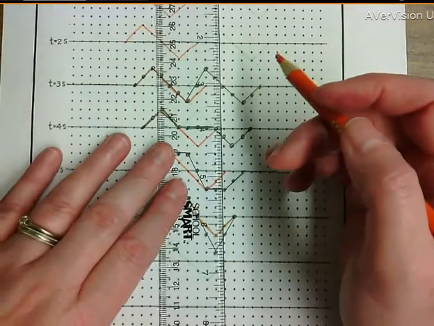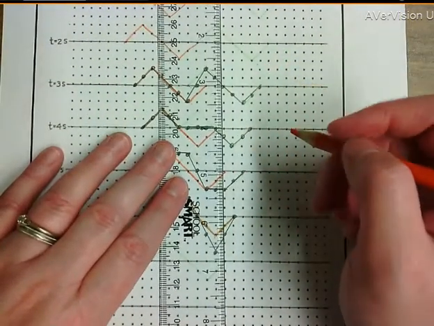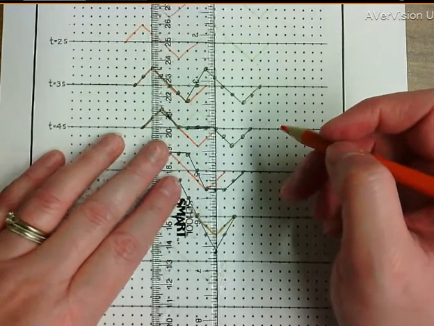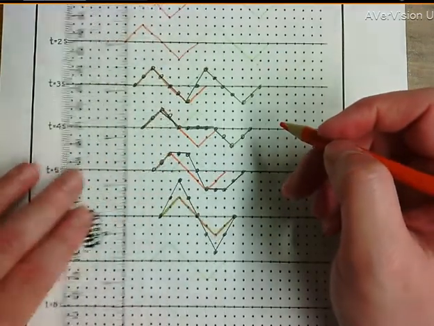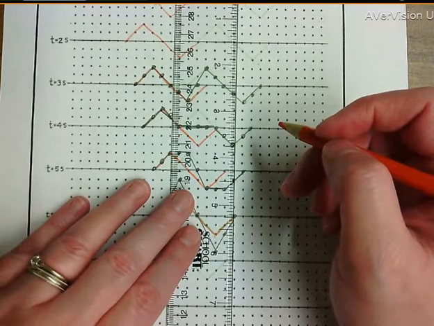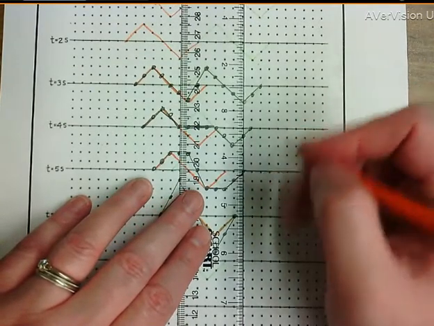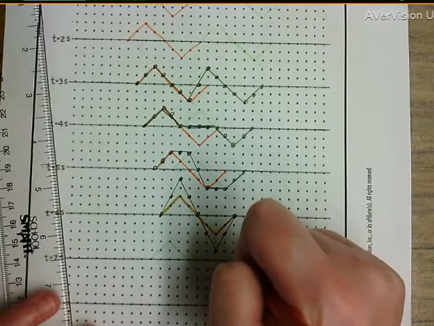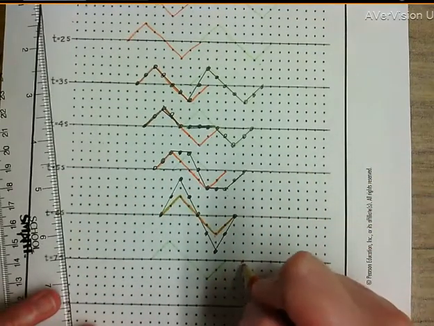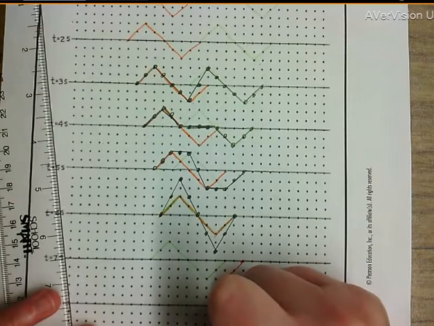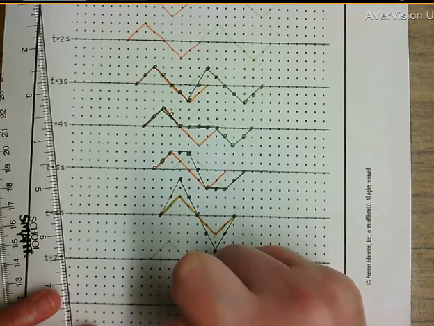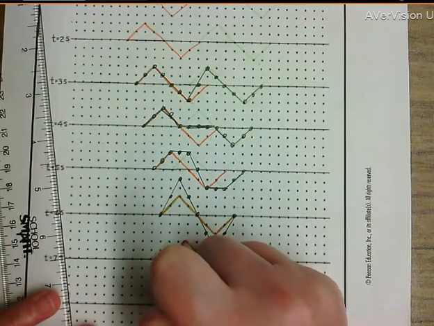My red one was here, so it's going to move to the right one, so it's going to move over 1. So it is starting here, and again, it goes down 2, up 2, up 2 more, down 2, right?